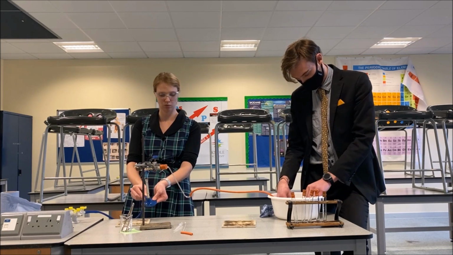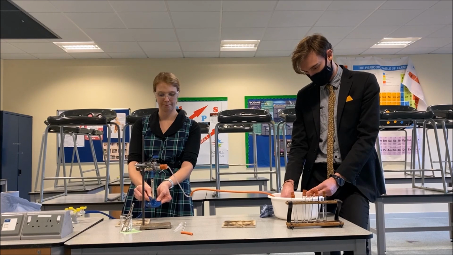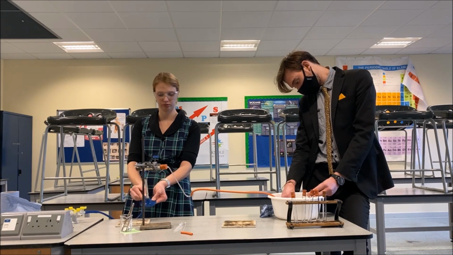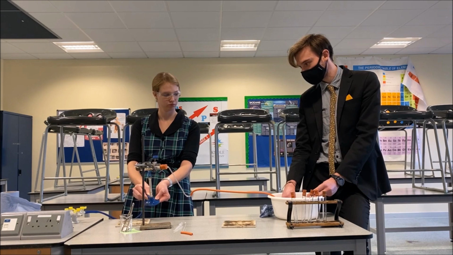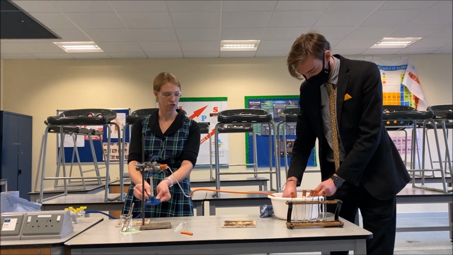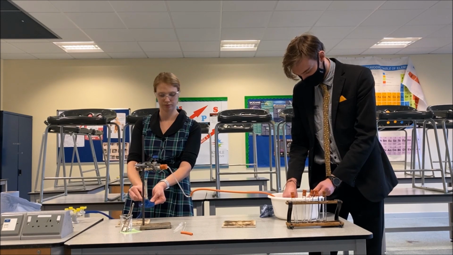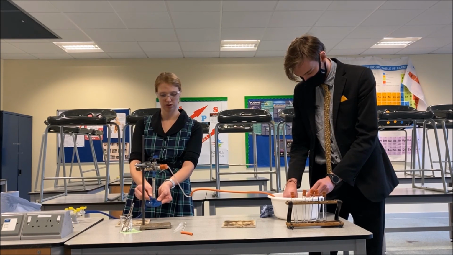So we're just going to collect one more test tube's worth. It shouldn't take too long, it's bubbling away nicely. Keeping my porcelain chips nice and hot.